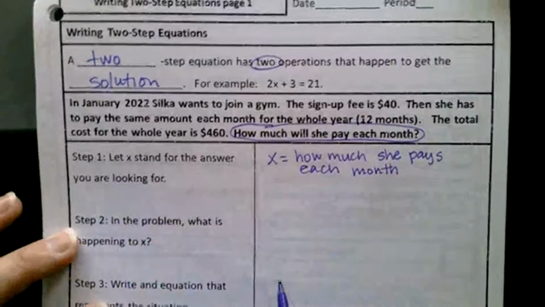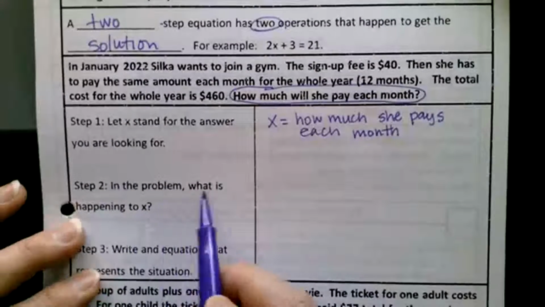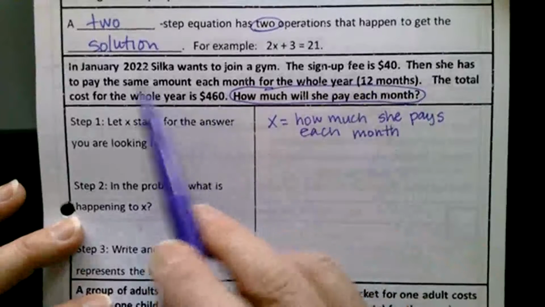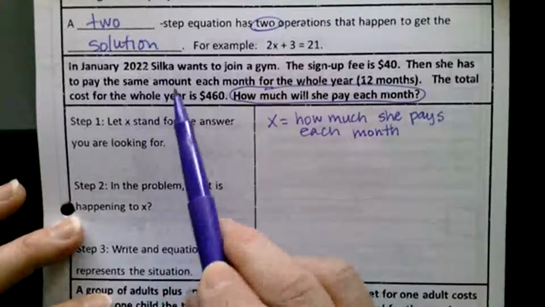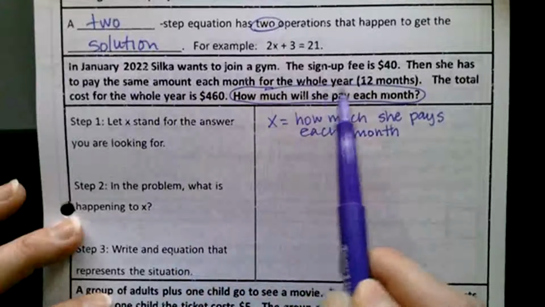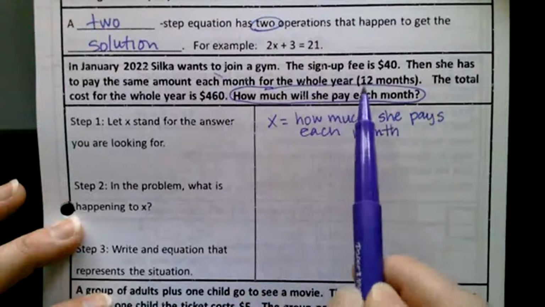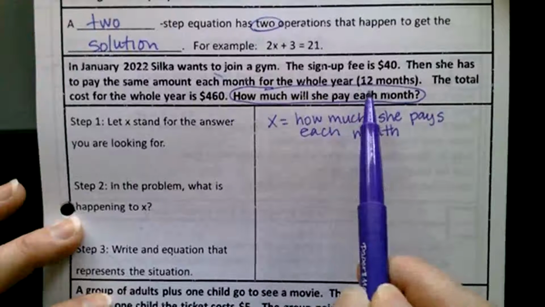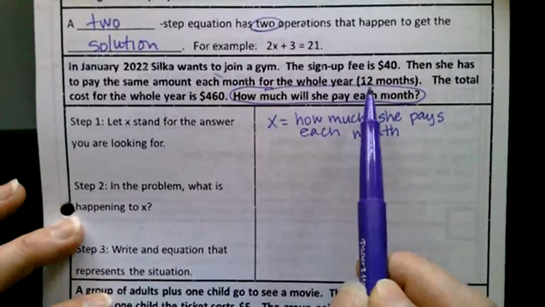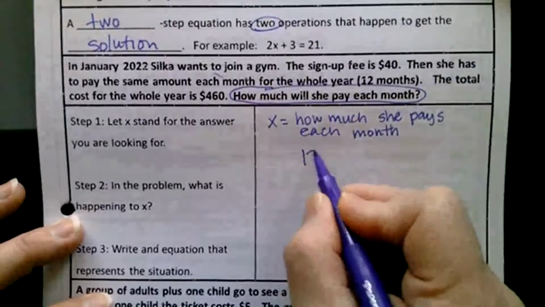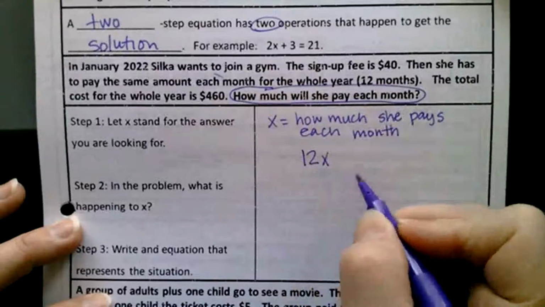Step number two, it says in the problem, what is happening to X? Well, it says here, she has to pay the same amount each month for 12 months. So whatever this amount is, X, she's going to pay it 12 times. So one time each month. So you heard me say 12 times, so that must be 12X, okay?